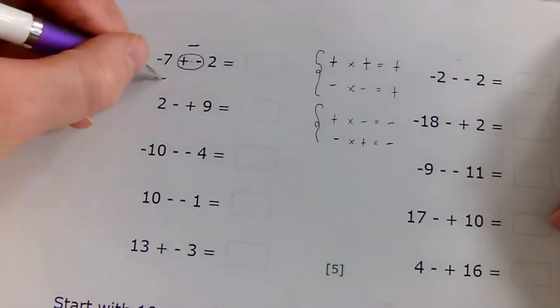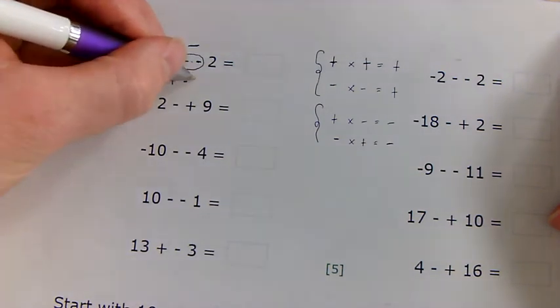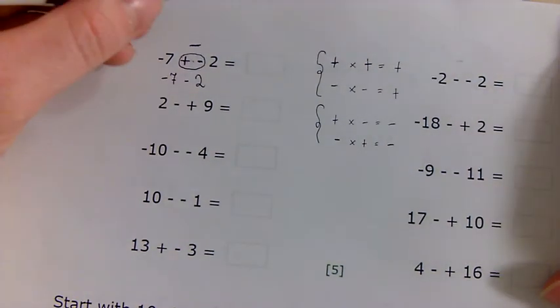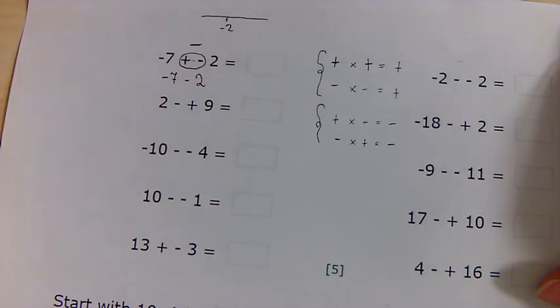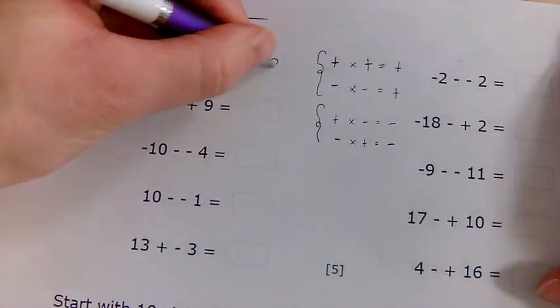Rewrite it if it helps you. So actually what we're doing here is minus 7, take away another 2. On your number line, it's essentially starting at minus 2, and you want to go in the negative direction 7 times, so you end up eventually at a minus 9, and minus 9 is our answer.